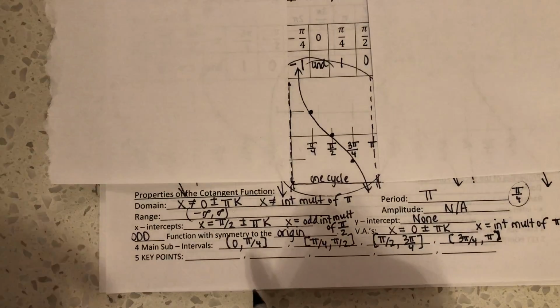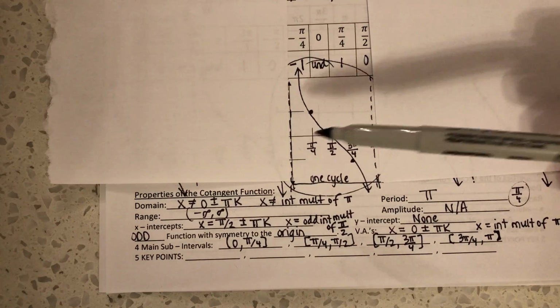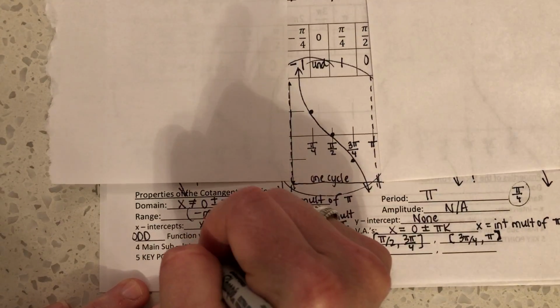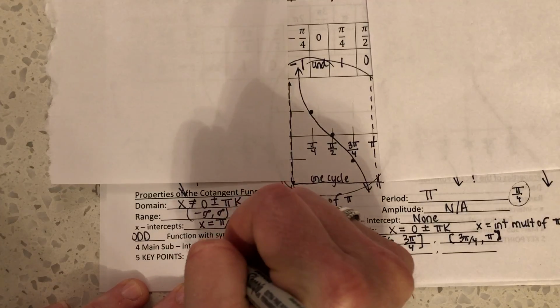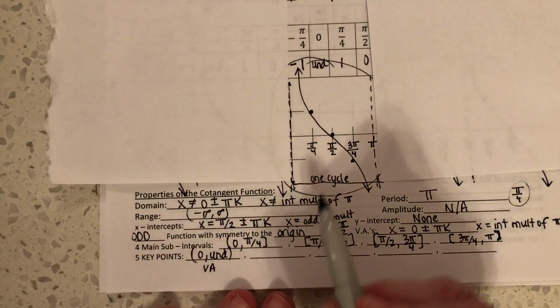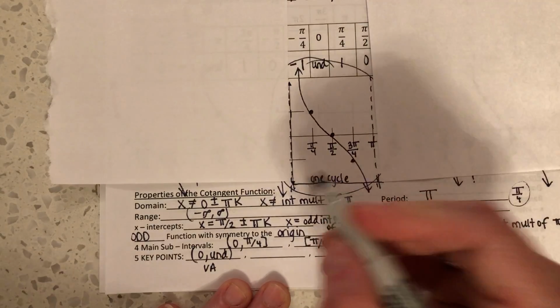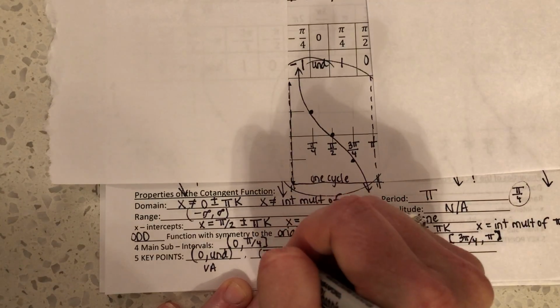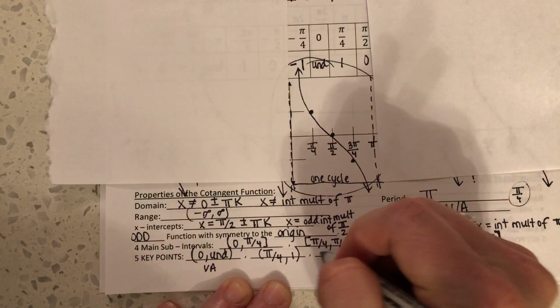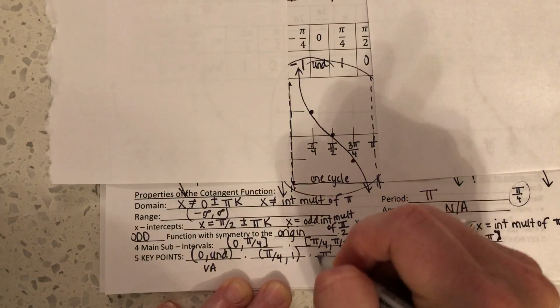All right, and then your 5 key points. Technically, your first key point is your VA, so 0 goes in, undefined comes out. And it's a vertical asymptote right when the first cycle starts. Your next key point is pi over 4 went in and 1 came out. All right, your next key point is pi over 2 went in and 0 came out.